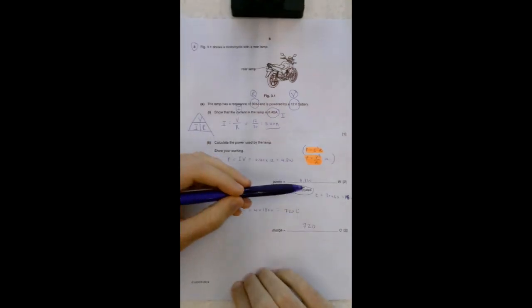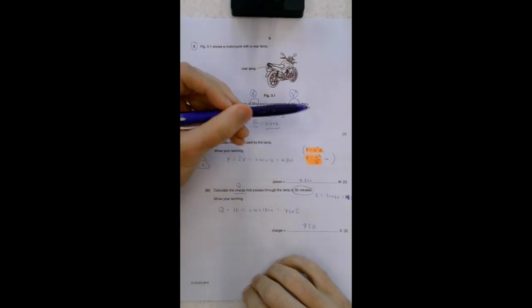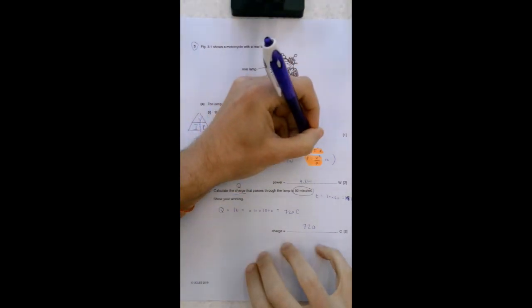If you take your P equal to IV and you've calculated it and you want to do a bit of checking back, one way to check back is to try the other equation. If you take, for example, I squared and then multiply by R, you would hope that you're going to get the same answer. Okay, we could try that right now.